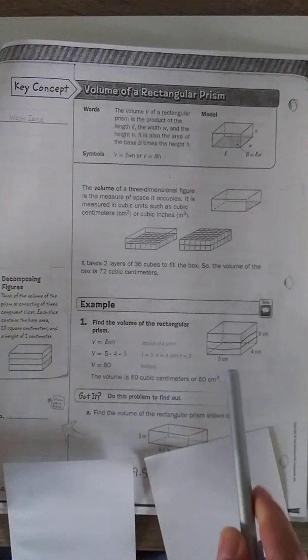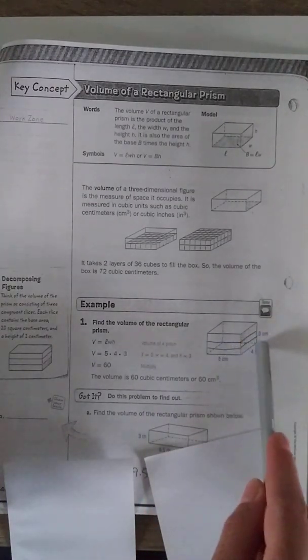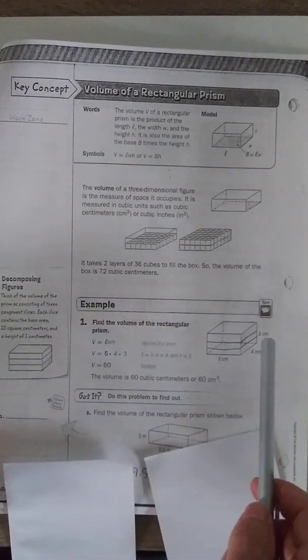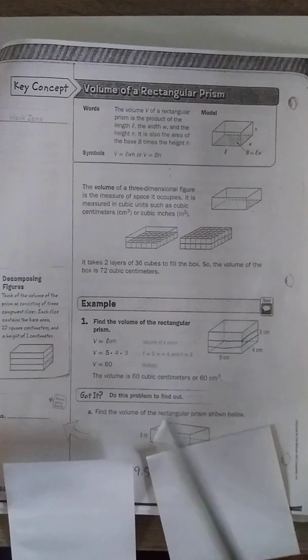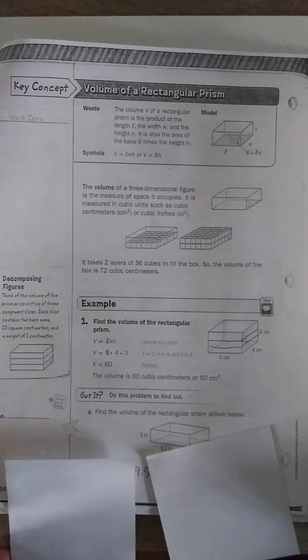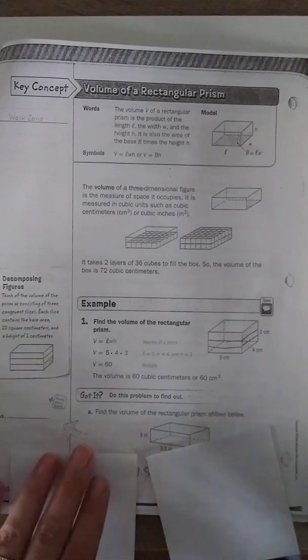I'd much rather you do the area of the base shape, which is 5 by 4, times the number of layers, which is 3, or a height. See, I put these lines in here to show you the slices. So there's 3 layers. Please draw those slices in there. Okay, now you're going to go to the bottom.